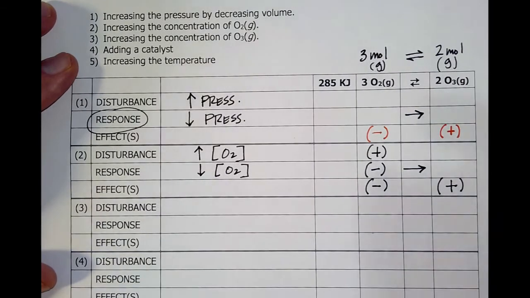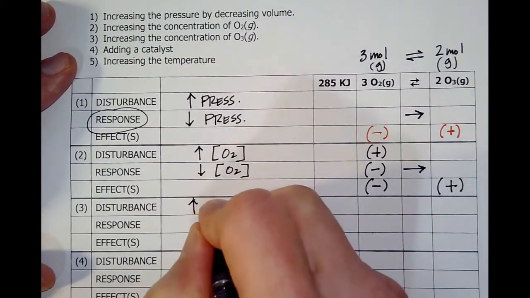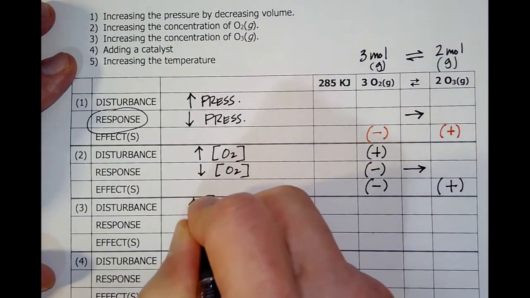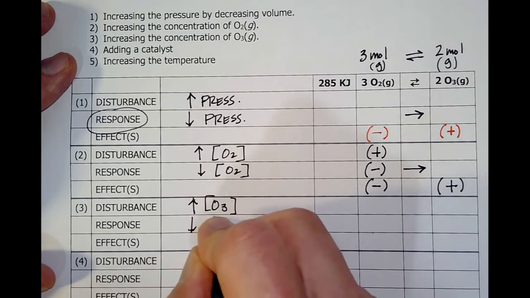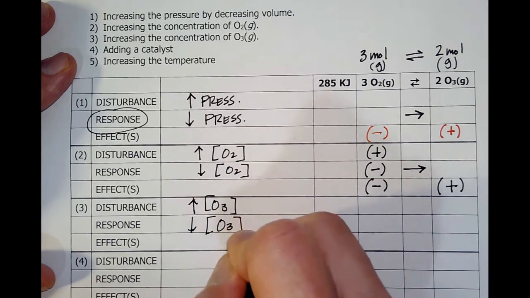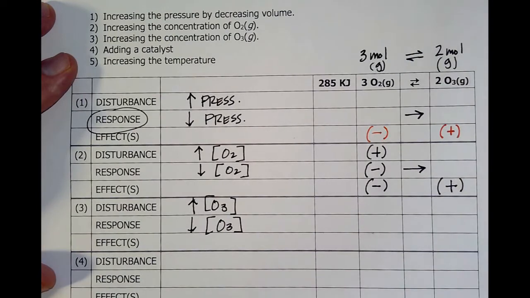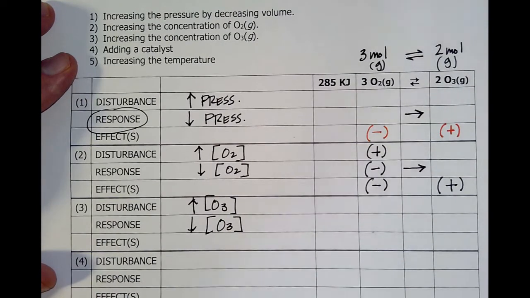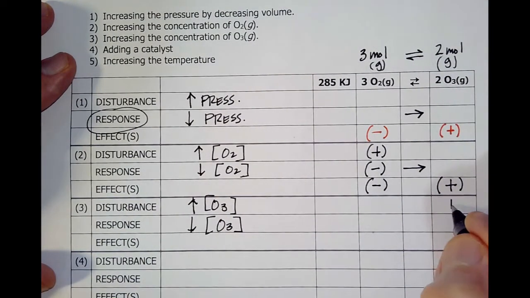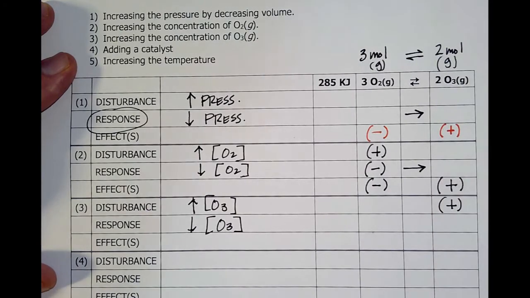3 says we're going to increase the concentration of O3. LeChatelier's response is to decrease the concentration of O3. So I can say, okay, we increase the concentration of O3. LeChatelier says decrease it. Well, how could he use up the O3?